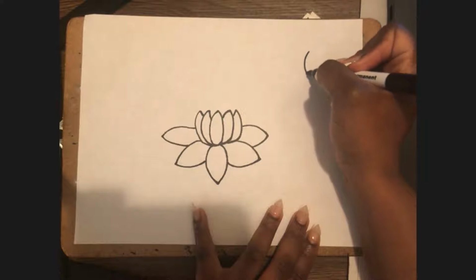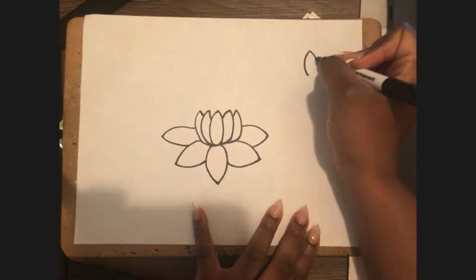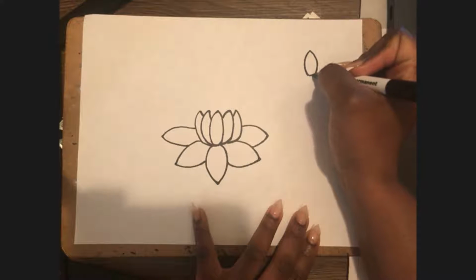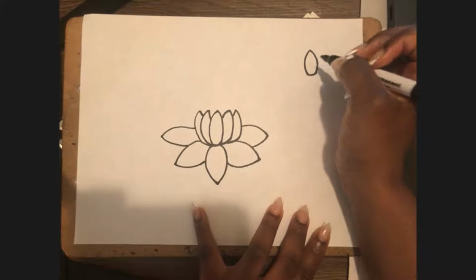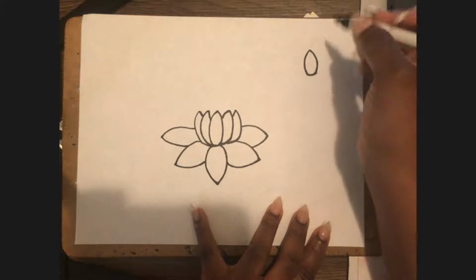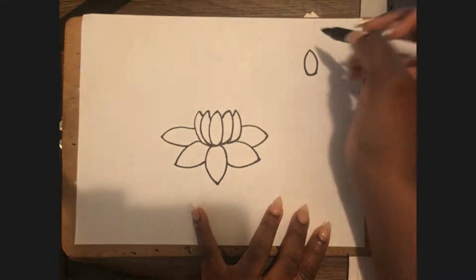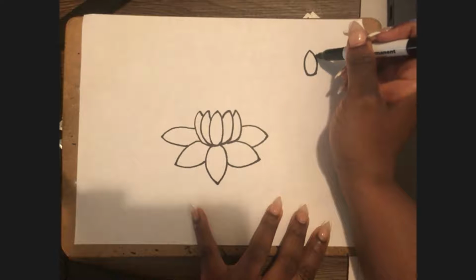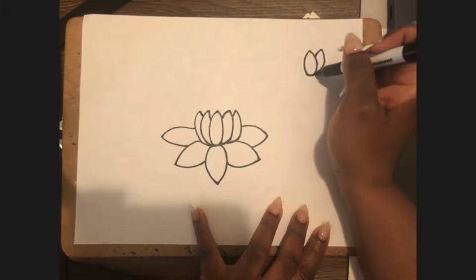Here's another one. Here's a curved line, and then curve down again, and then we cross, meet those two right there, right? And we're going to do the same thing we did for this one for the next one in the top corner. We're going to go up, pointy line, and come down and meet it right there.